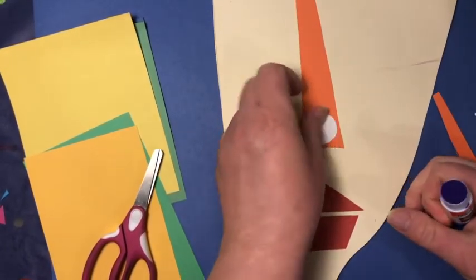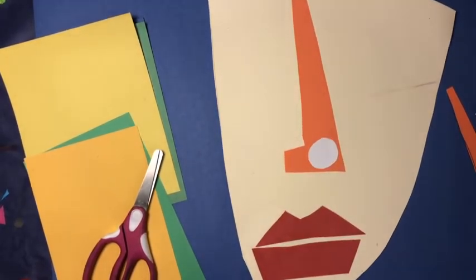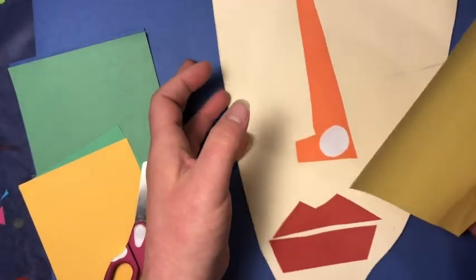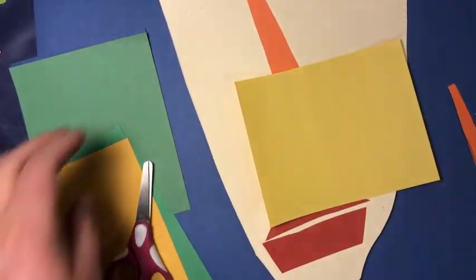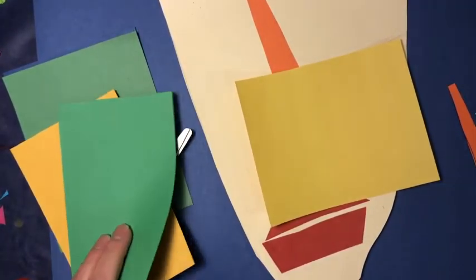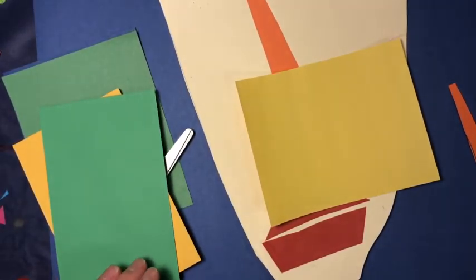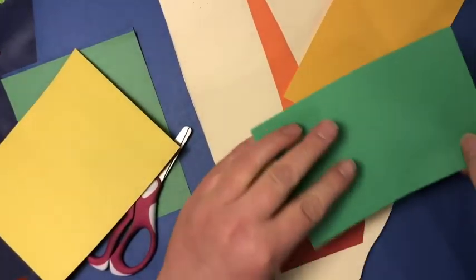Add that to my nose. All right, next up, I am gonna start doing some eyes. And they don't have to both be the same color at all. So let's see, maybe I'm gonna use these two.